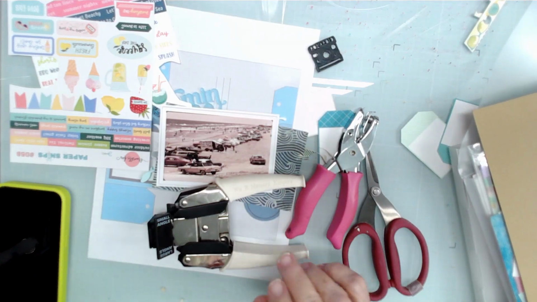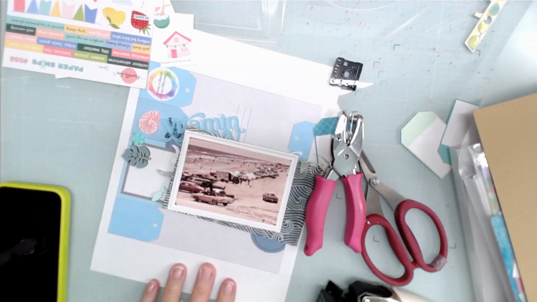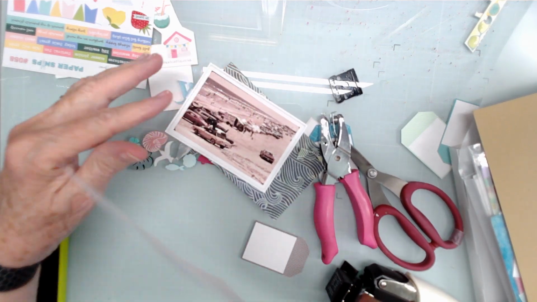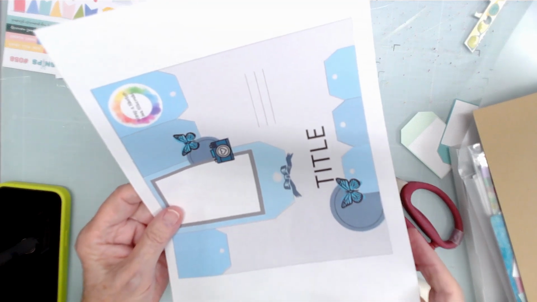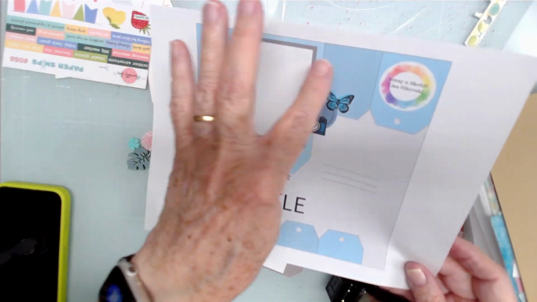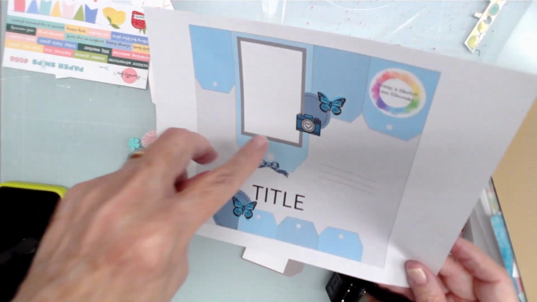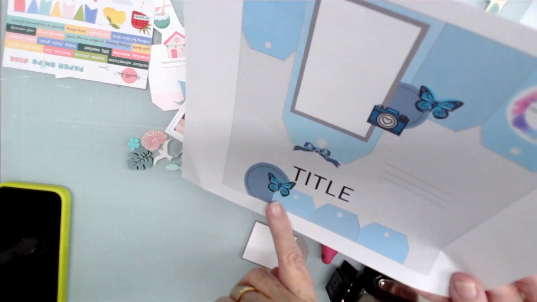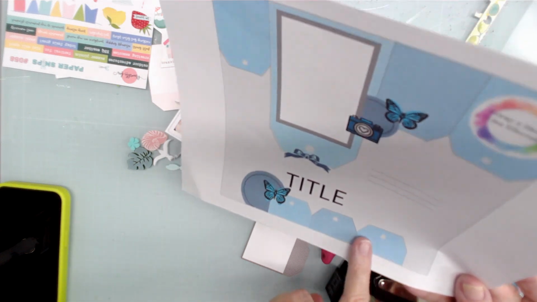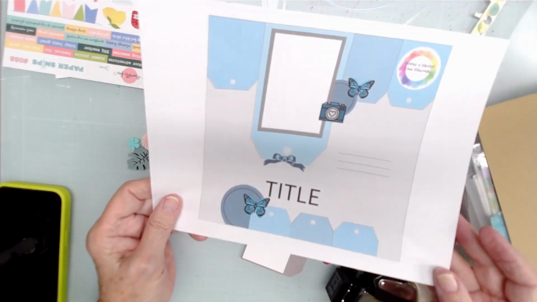So what I'm doing is I started with a sketch, and the sketch is this, with three small tags, a large one that has the photo on it, some embellishments, and then three other tags down here with a little bit larger circle.